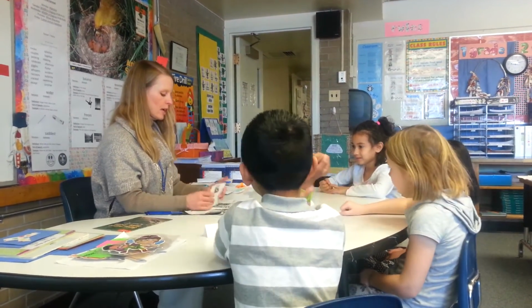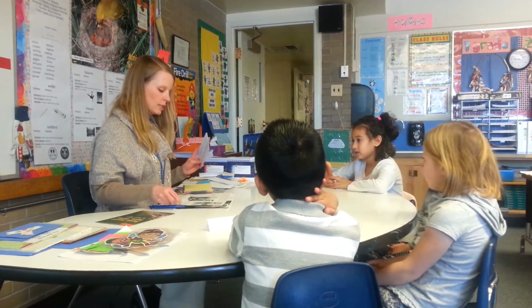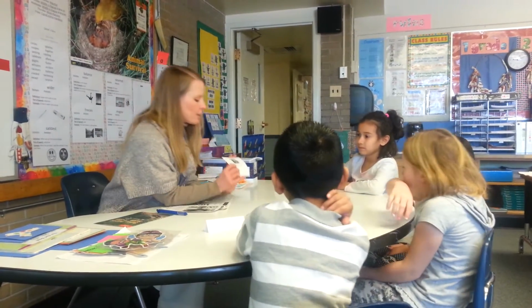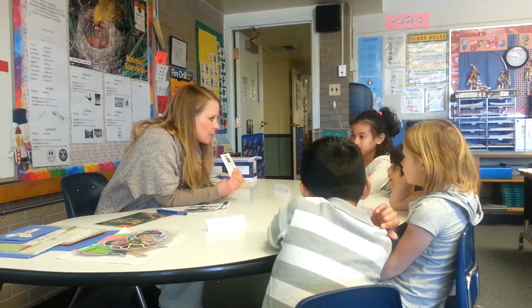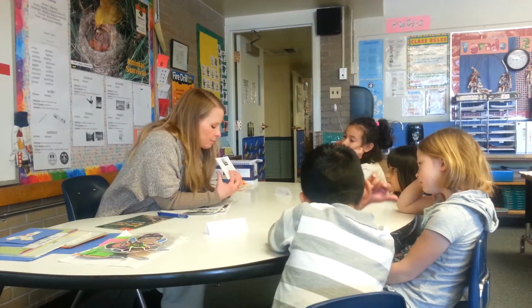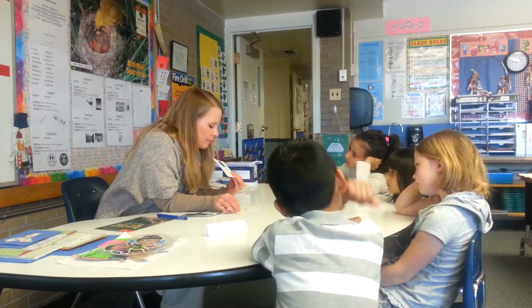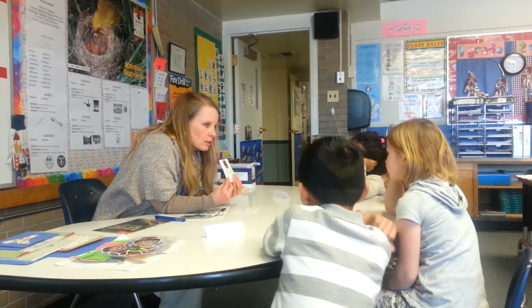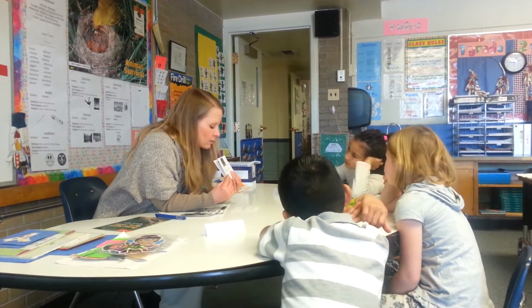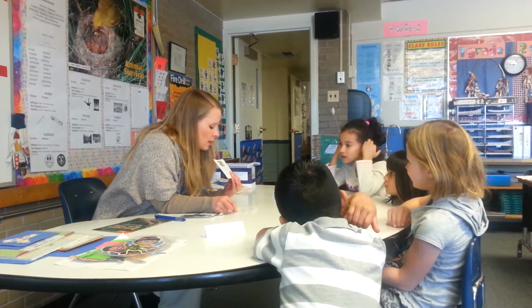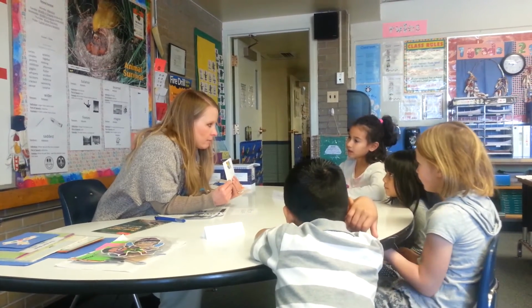Now let's talk about some vocabulary words that you guys are going to see in your story today. I want you to just listen as I read them aloud. This word is paper mill. We'll talk about them in just a minute. This word is recycling center. And this word is caption.